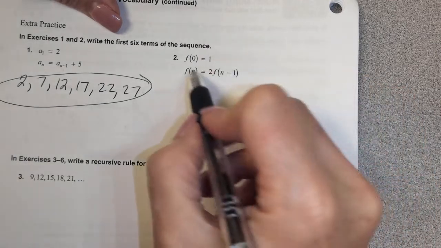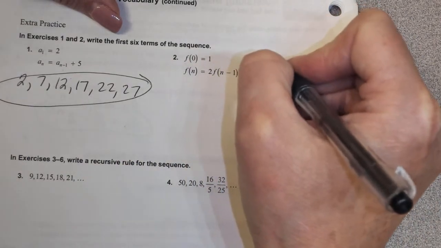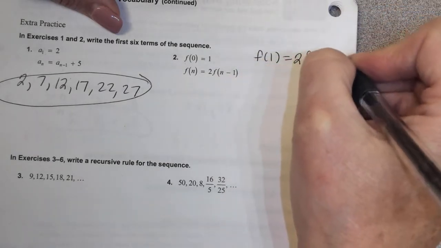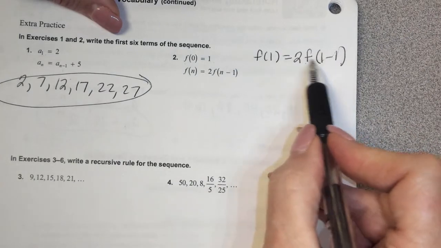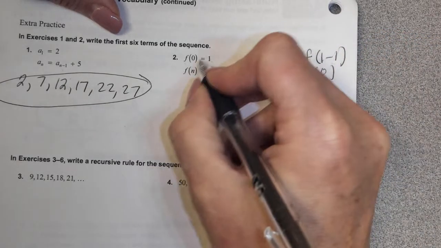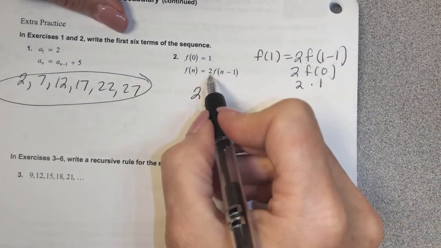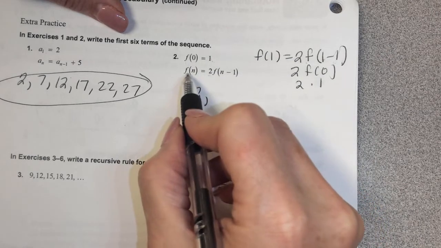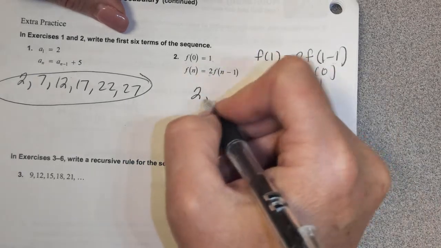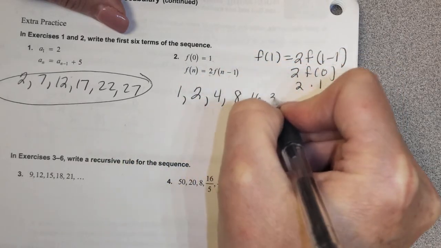This one looks a little different, but it's really not that bad. It's saying f of 0 is 1. And so if I want to find f of 1, n is 1, so we're going to do 2 times f of 1 minus 1. Well, f of 0 is 1, so 2 times 1 is 2. So I'm going to have 2. And then my next one is going to be just multiplying by 2. What this is really saying is the term is going to be equal to 2 times the one before it. That's all it's saying. So really, we should start with the 1. That was the first one they gave us. Keep multiplying by 2. And there you go.